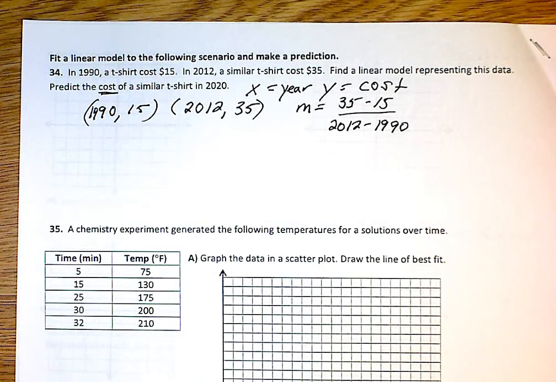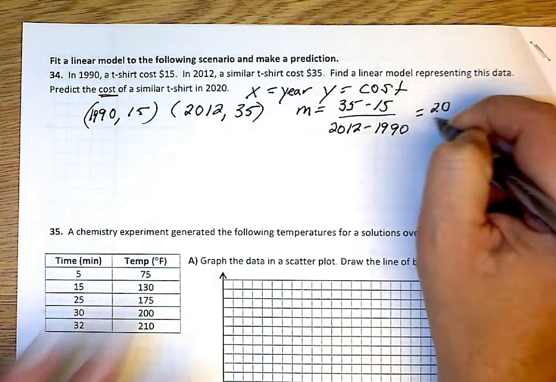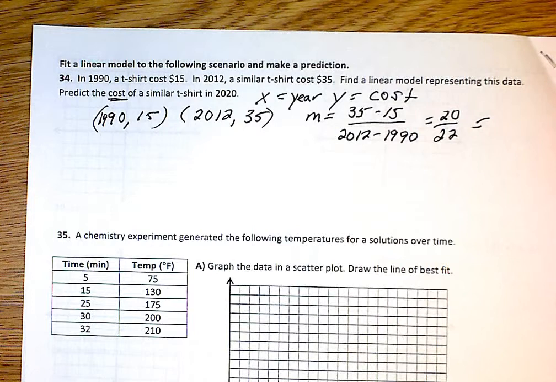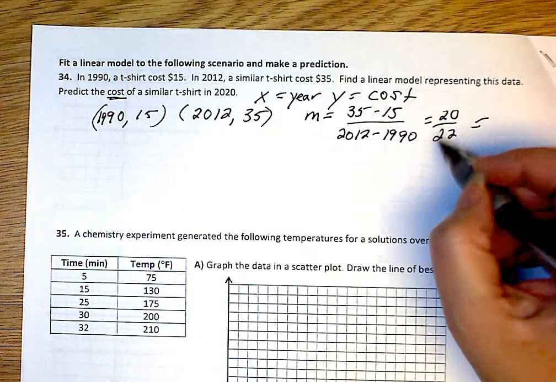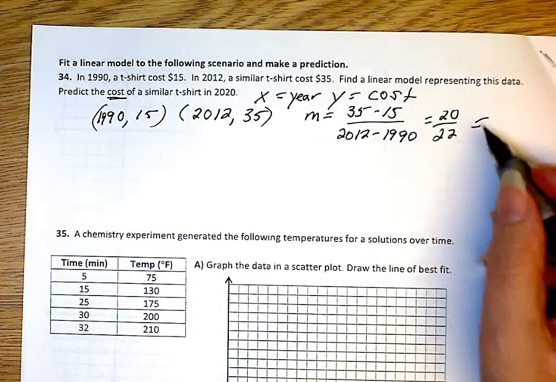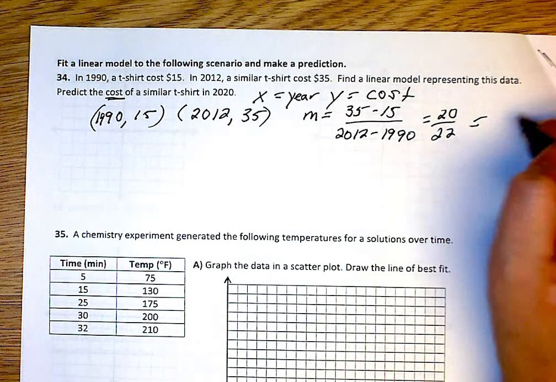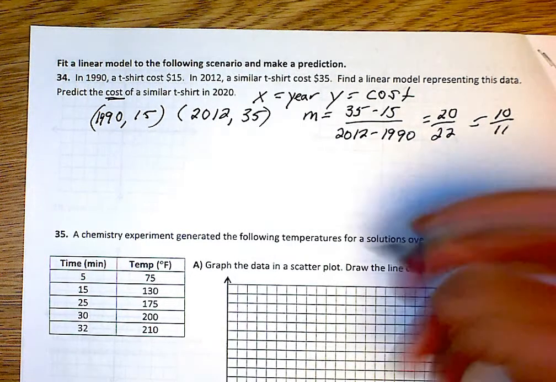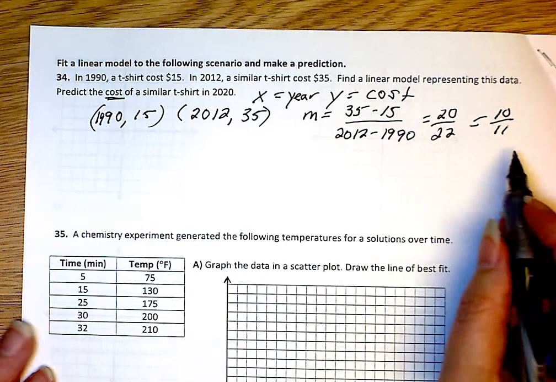Once we have that, you can say that it is 20 over 22. If you have a story problem and you're going to predict, you might as well put it into a decimal on your slope. If you're going to be graphing stuff, you'll want to keep your slope in a fraction. But since I'm going to be predicting with it, you can reduce it to 10/11, or you can put it as a decimal. It doesn't really matter as far as that goes because you're using it to predict.